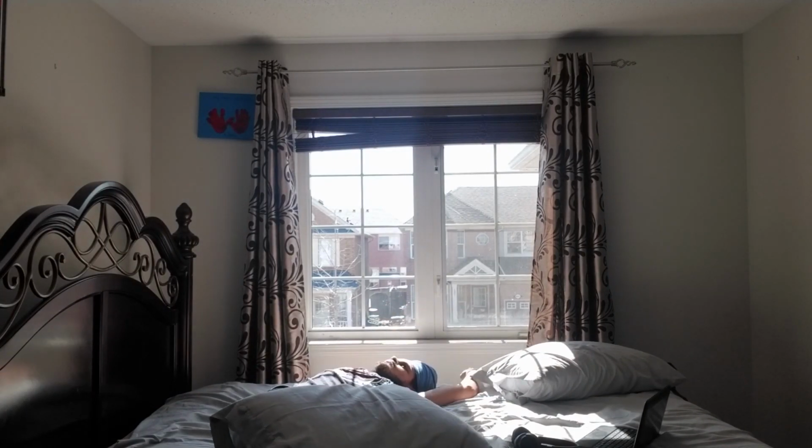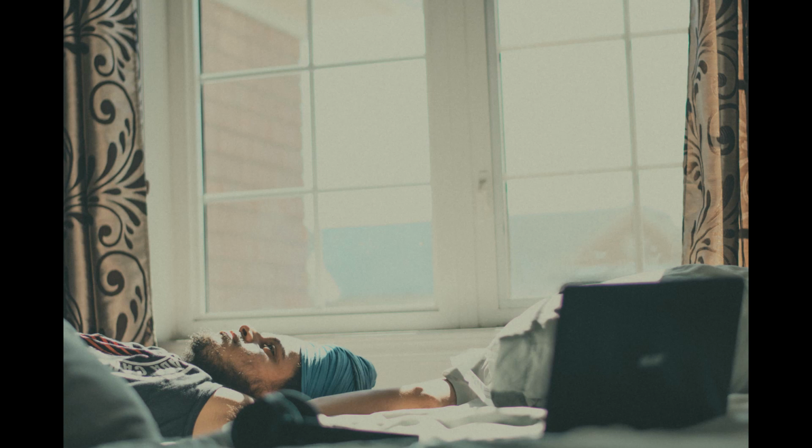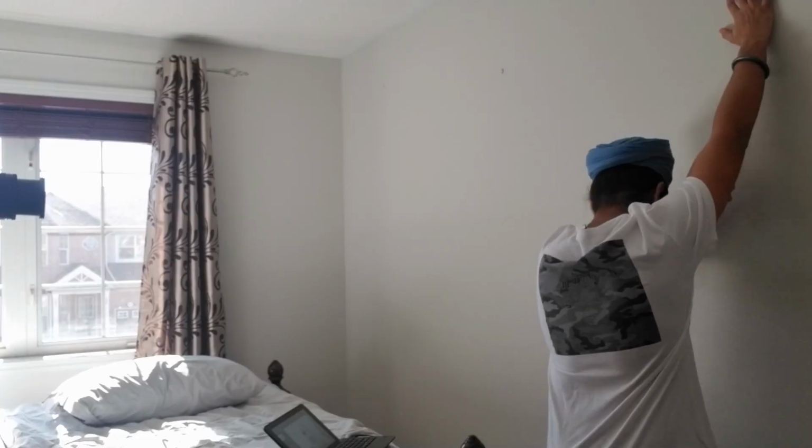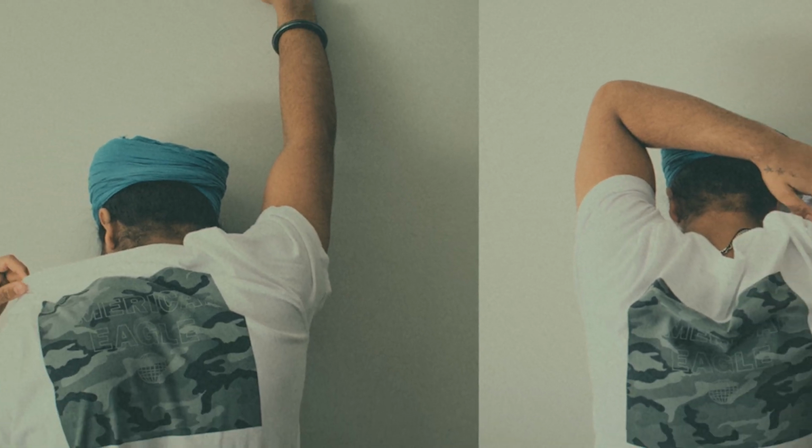For this image, I was trying to show that I'm really tired after watching my laptop, and that's why I'm not looking at my laptop, to show that I'm really done with it. For this image, I was just trying to show the back of my t-shirt which says American Eagle with different hand actions.